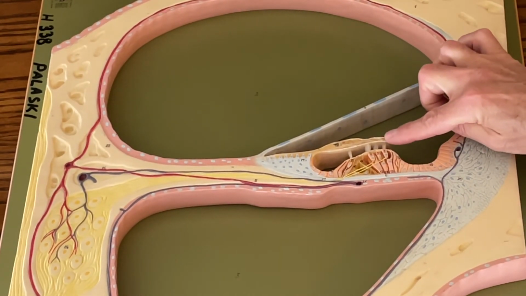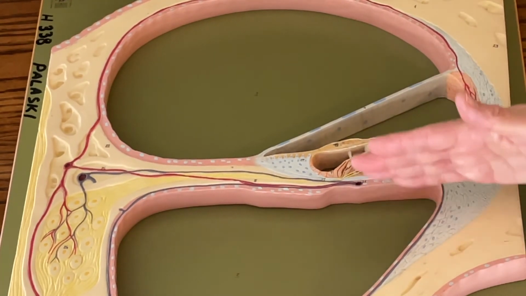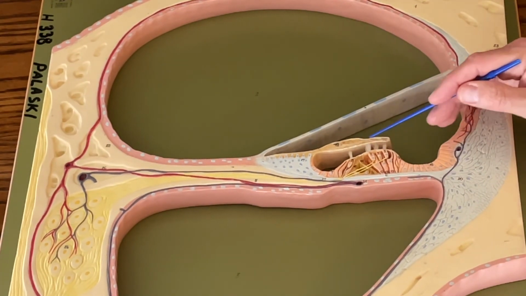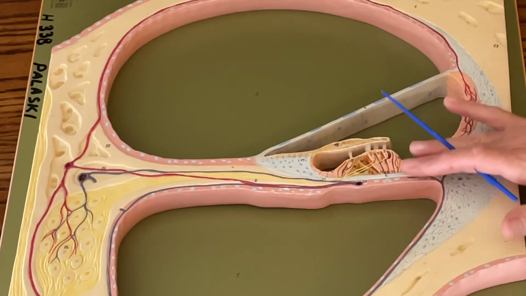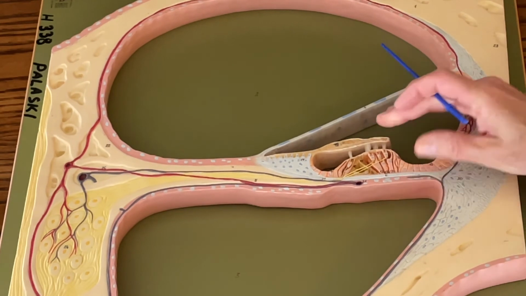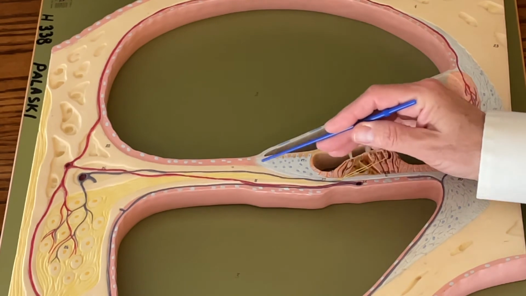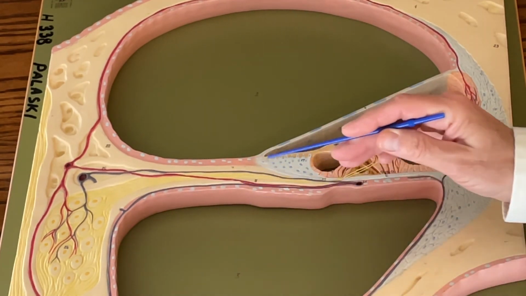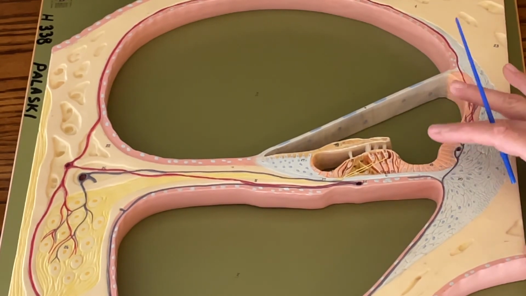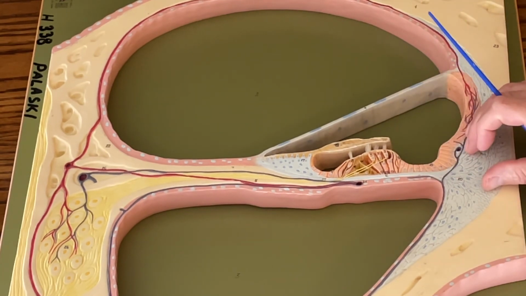This is your tectorial membrane. This doesn't really move, but the basilar membrane will move. And as it moves up and down, it will bend these little hair cells right here, mentioned earlier. And as it bounces up and down, they press against that tectorial membrane and they bend. These are the sensory receptors that will then transmit the sound through the cochlear branch of our eighth cranial nerve, the vestibular cochlear nerve.